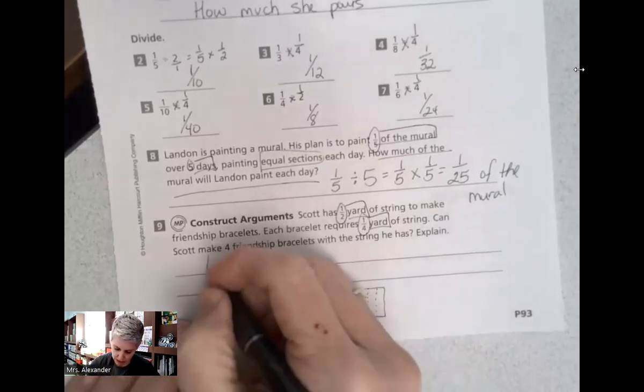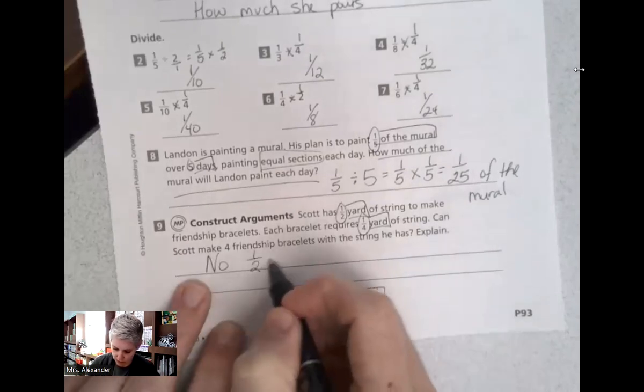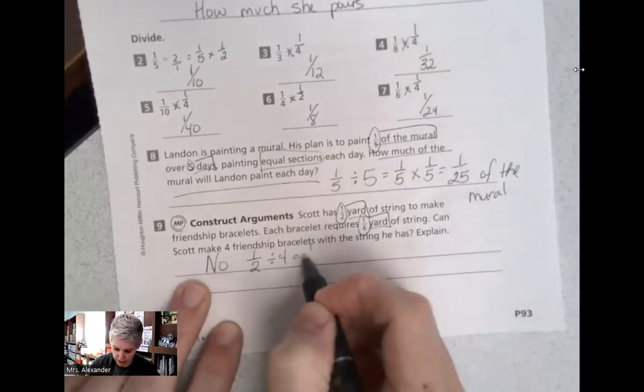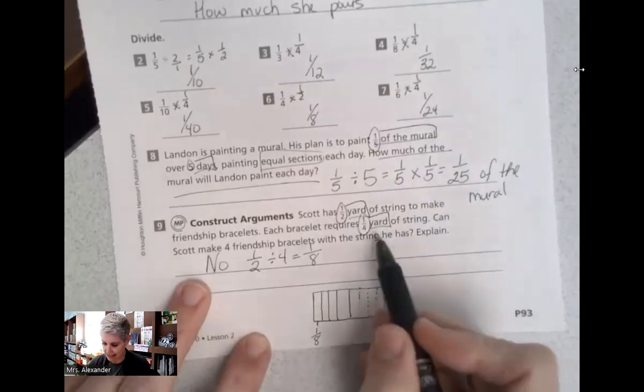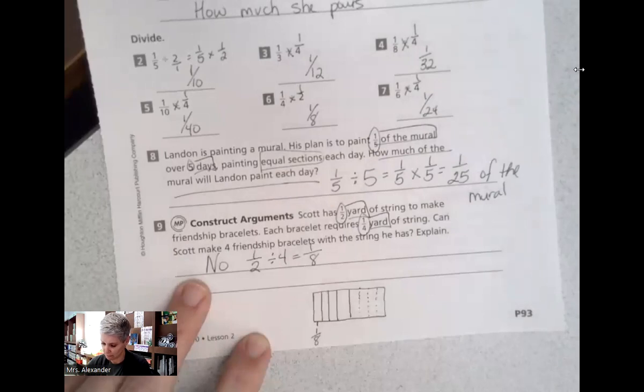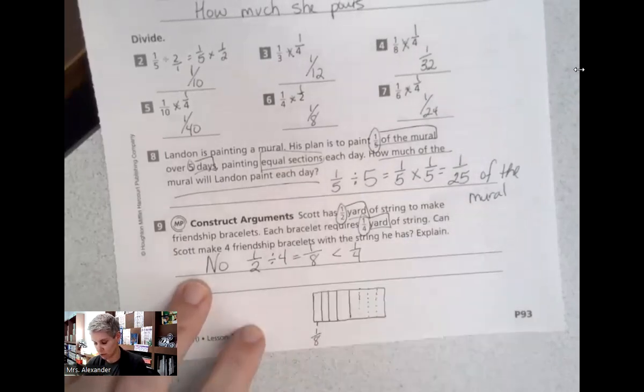Our answer is going to be no. If we have 1/2 and we divide that by 4, we now know we're going to get 1/8. So 1/8 is less than 1/4. So he can't make 4 bracelets.